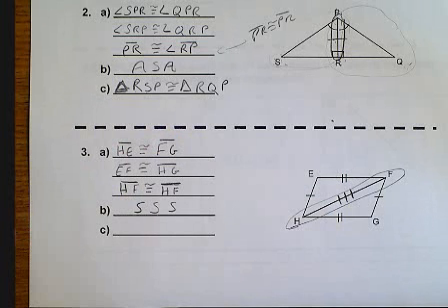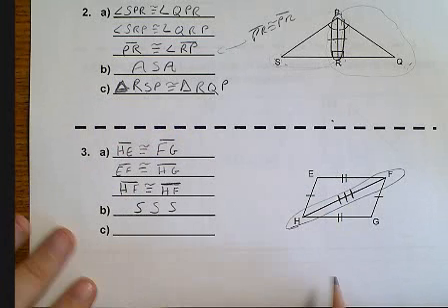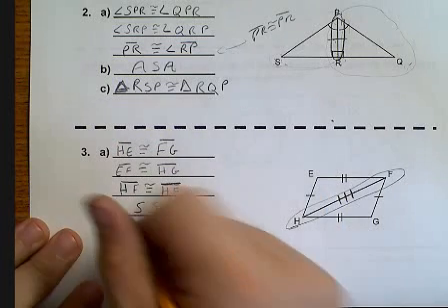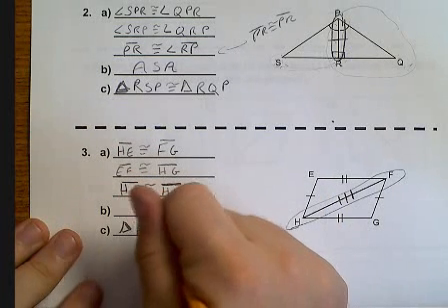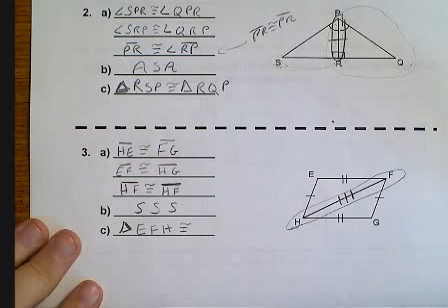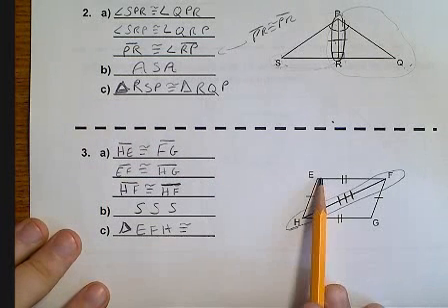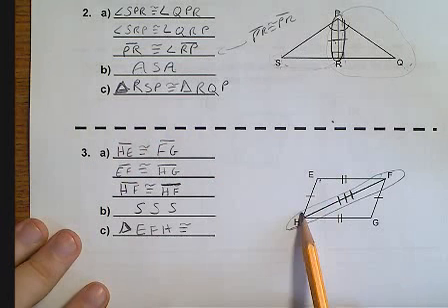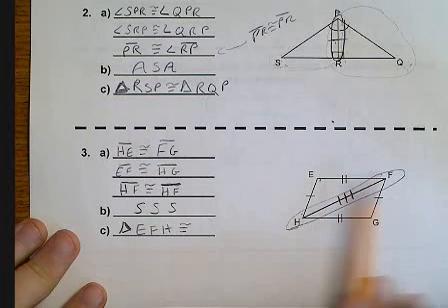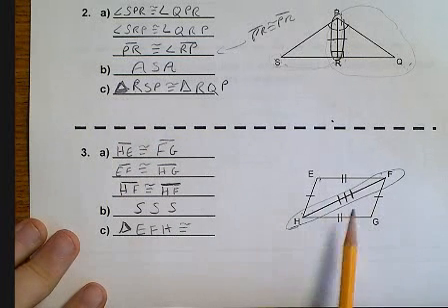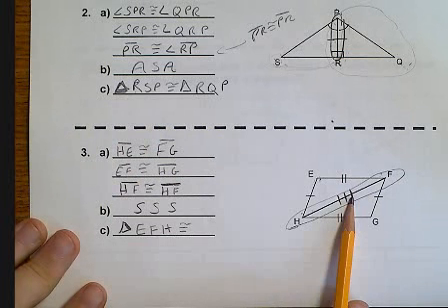And now for my congruency statement. Let's just say triangle EFH. And I did 2 ticks, 3 ticks, 1 tick. So I need to do the same thing. I need to do 2 ticks, then 3 ticks, and then 1 tick.